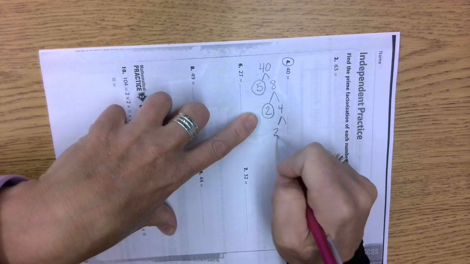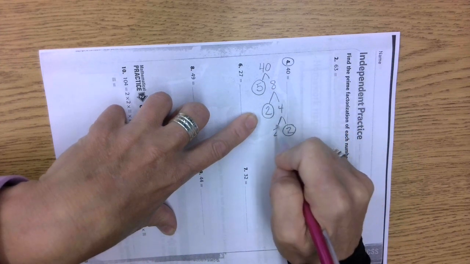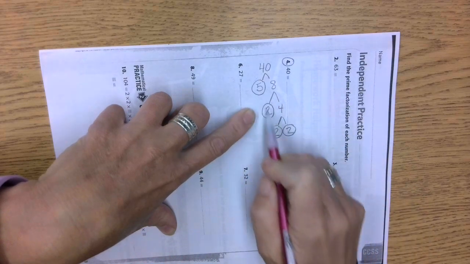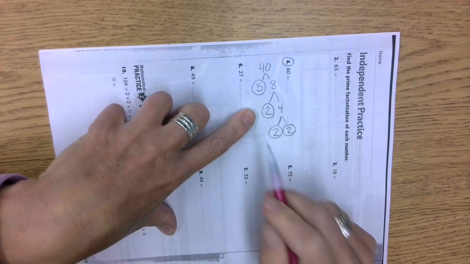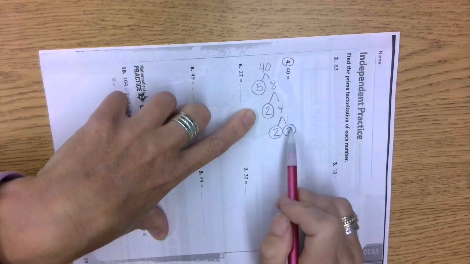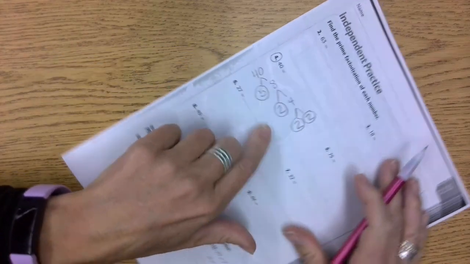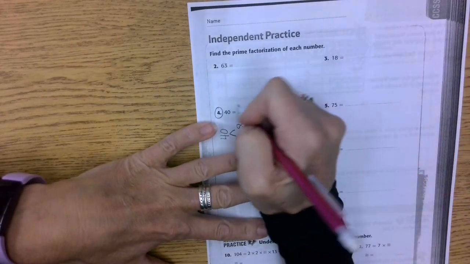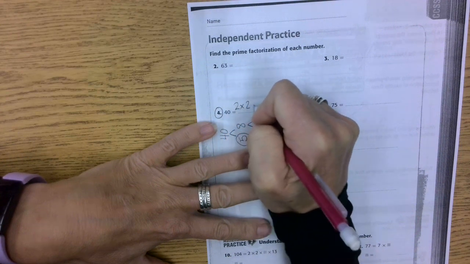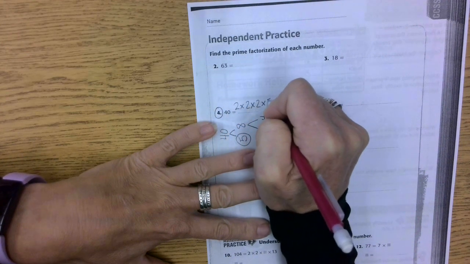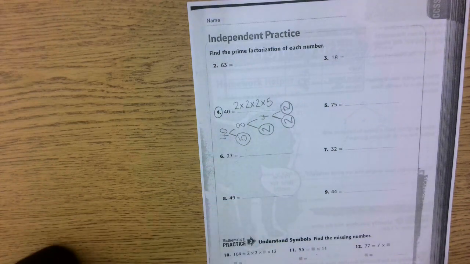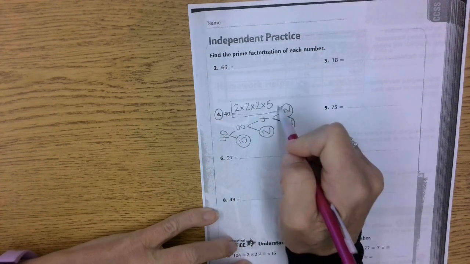The 4 is going to be 2 times 2. Can you break these down any further? Nope, that's why we put circles on them. So now we have 3 2s and 1 5. So up here in your answers, you're going to write 2 times 2 times 2 times 5. And this right here is your answer.